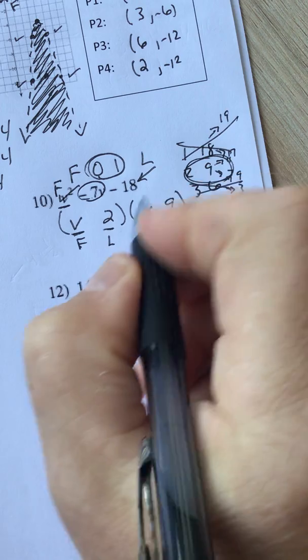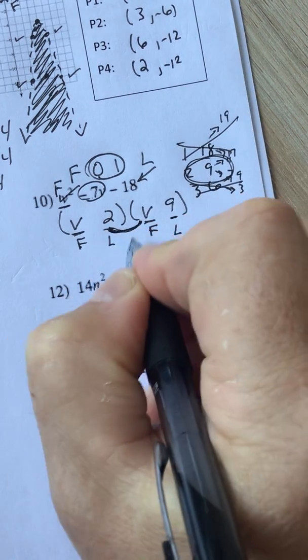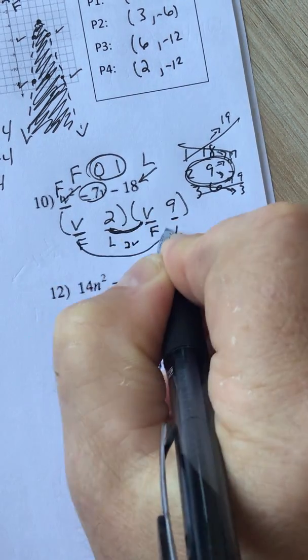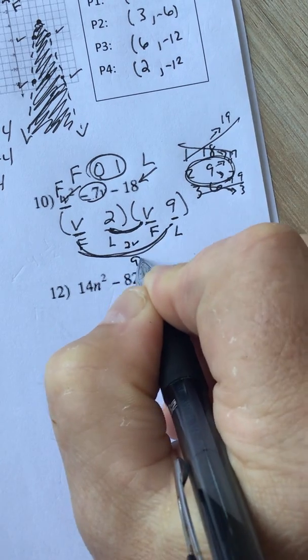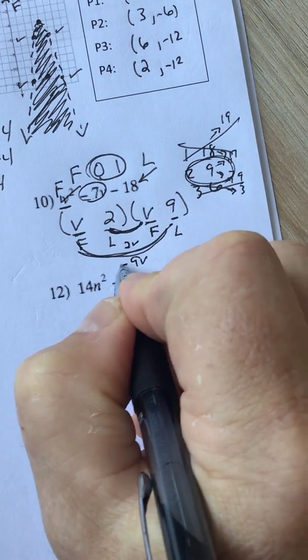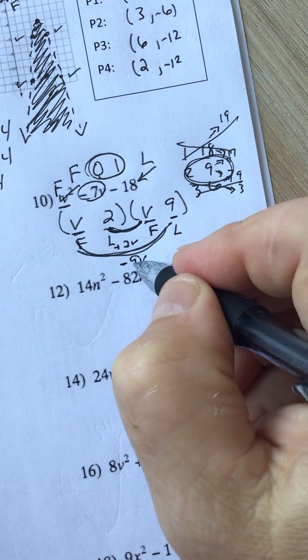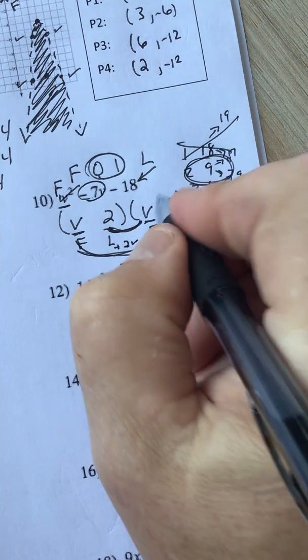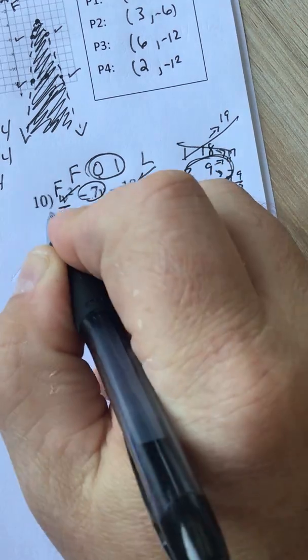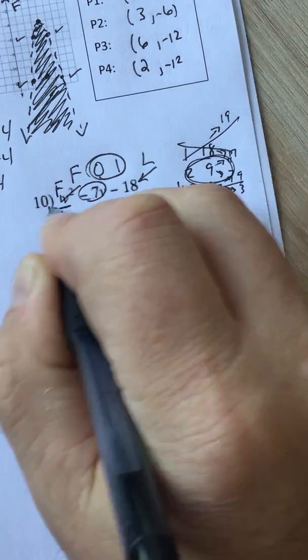Now I need it to add up to negative 7. So here's the inners, 2v. Here's the outers, 9v. They have to add up to negative 7. So the 9 has to be negative, the 2 has to be positive. Negative 9 plus 2 is negative 7. That's how you work out the puzzle.